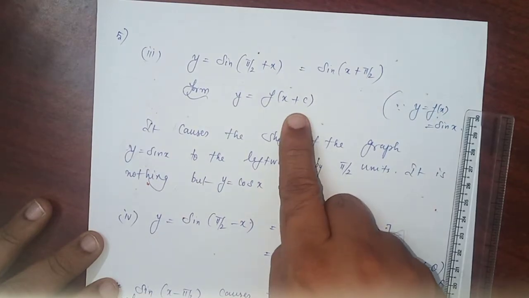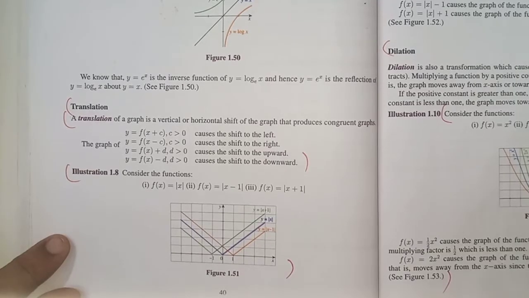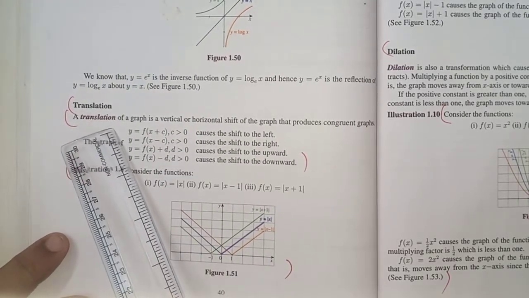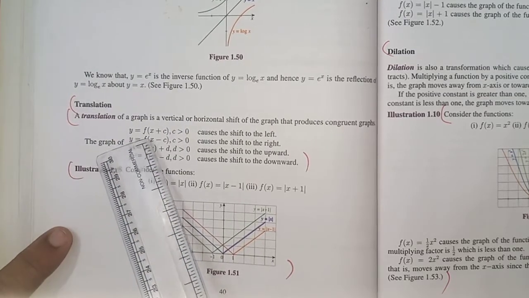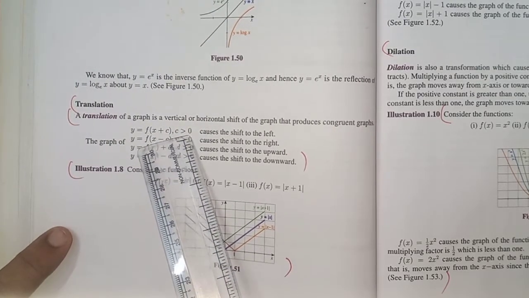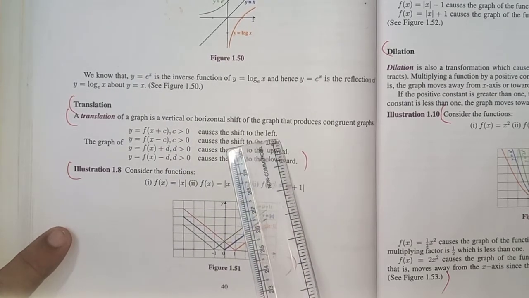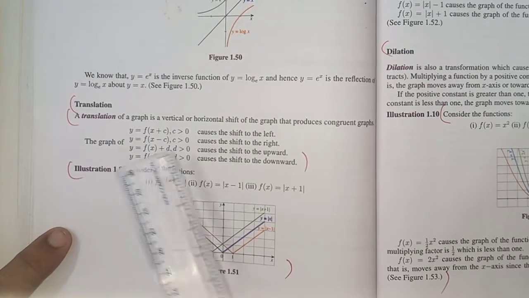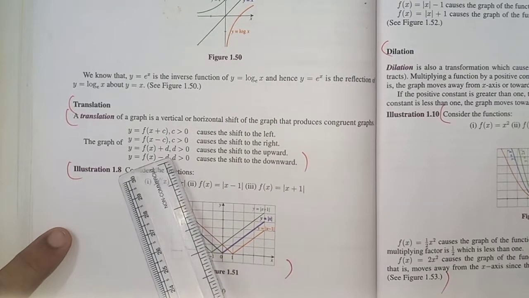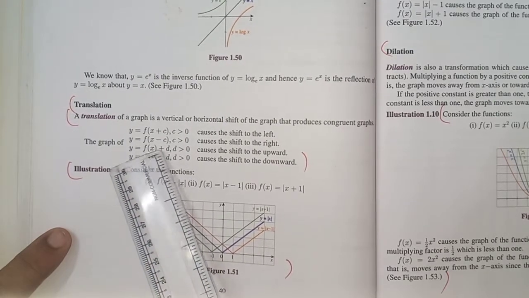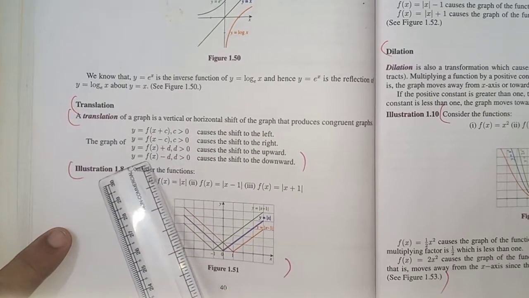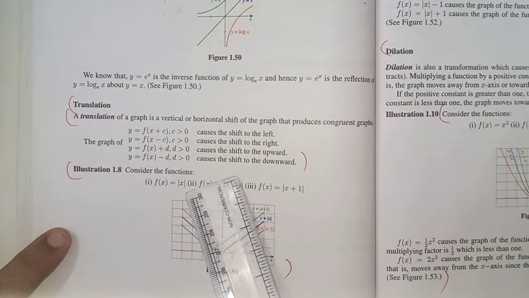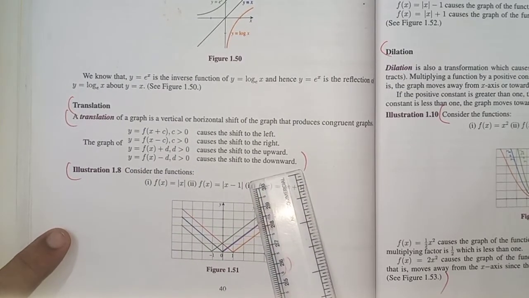Particularly this concept was already discussed. Look at that. When I explained the concept of translation: if y equal to f of x plus c, if c is positive, it causes the shift to the left. C is added with x. Here c is subtracted from x, it causes the shift to the right. And if d, also a constant, is added with the given function, it causes the shift upward. If d is subtracted from the given function, it causes the shift downward, remember. Okay.